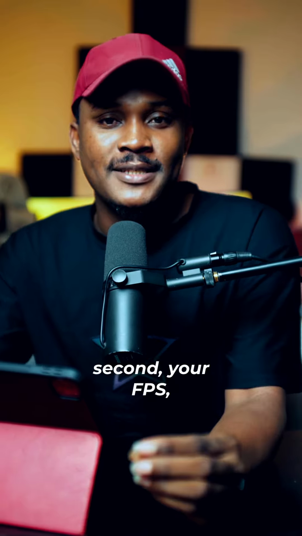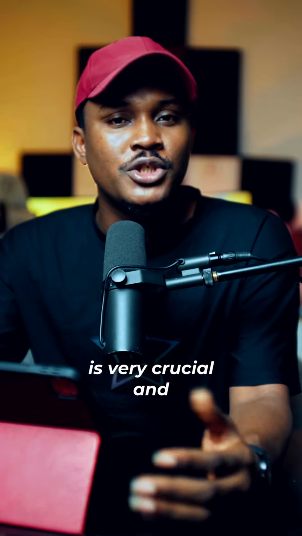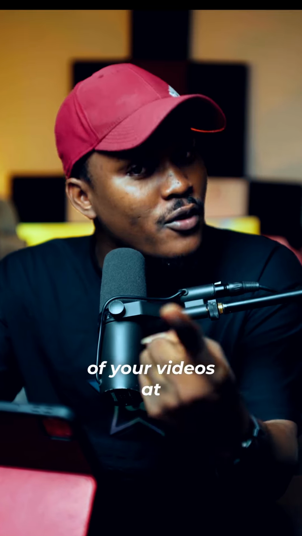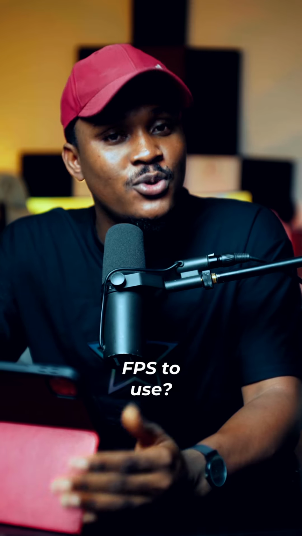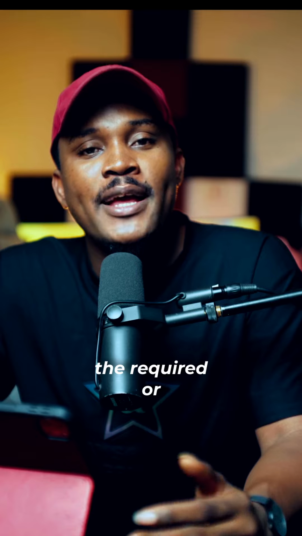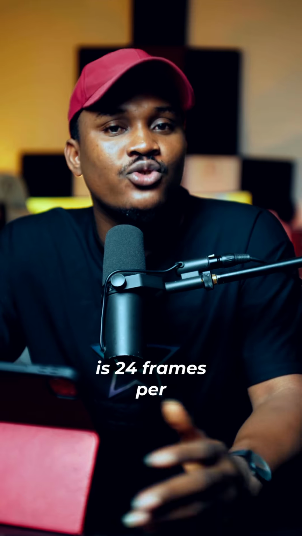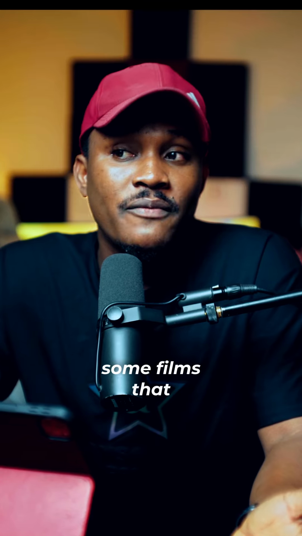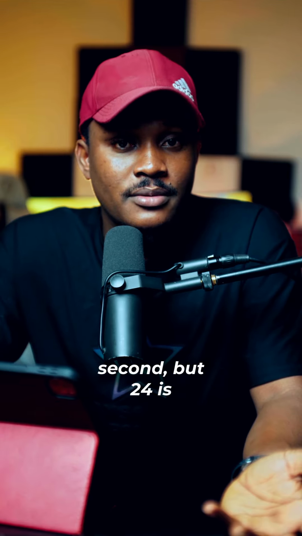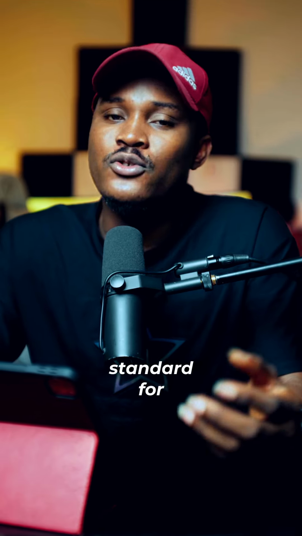Your frames per second, your FPS, is very crucial and essential to the quality of your videos at the end of the day. Now, how do you decide the right FPS to use? If you're shooting a film, the required or cinema standard frame rate is 24 frames per second because it is a lot more natural. However, I know some films that were shot at 120 frames per second. But 24 is the standard for cinema. 30 frames per second is the standard for social media, Instagram, TikTok, and the likes.